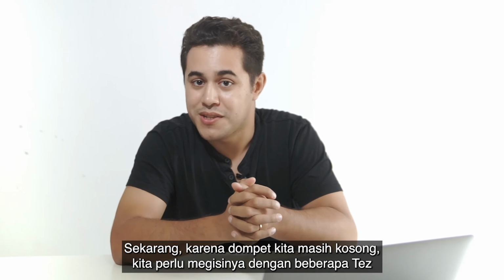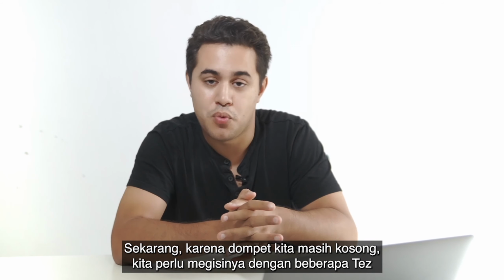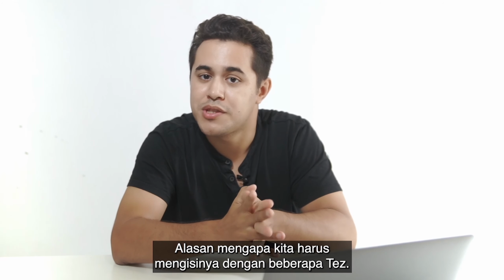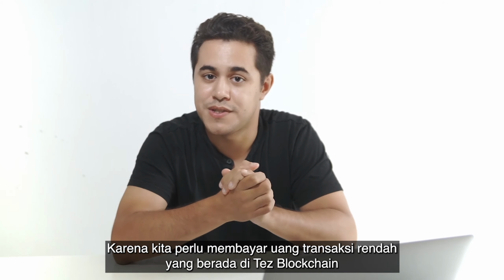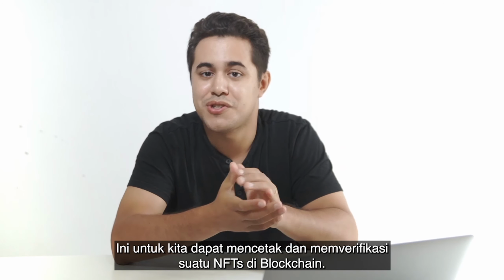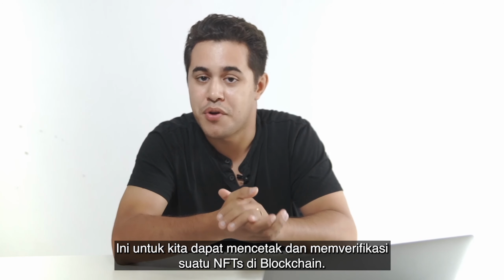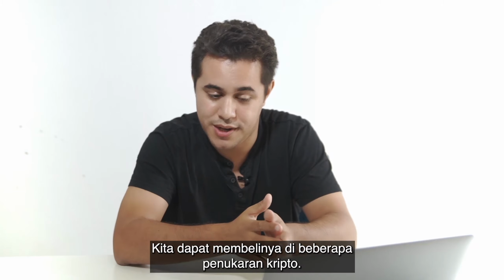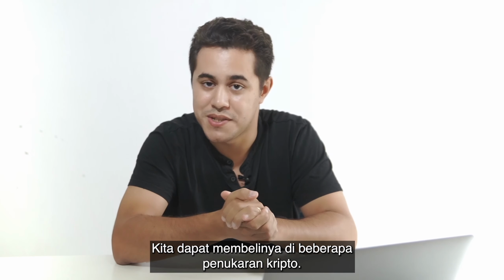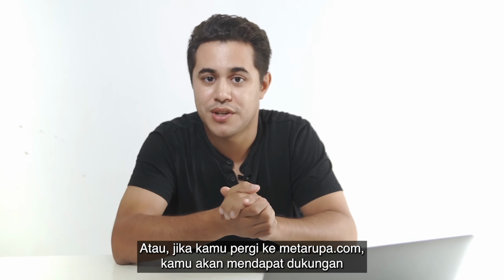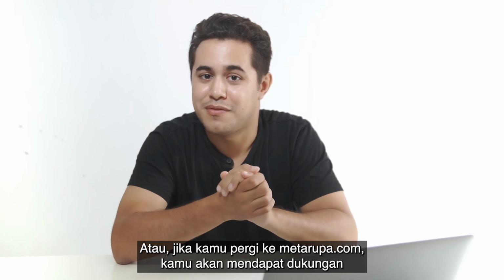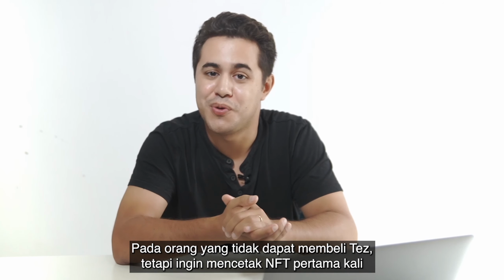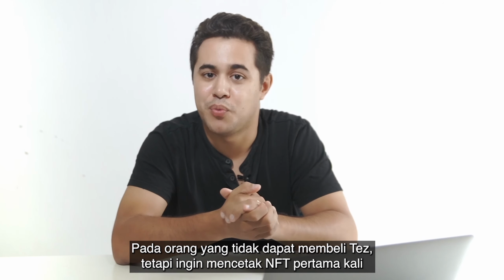Now, because our wallet is still empty, we need to fill it up with some Tez. The reason why we need to fill it up with some Tez is because we need to pay the low transaction fees on the Tez blockchain. This is so that we can mint and verify our NFTs on the blockchain. You can purchase Tez on any crypto exchange, or if you go to metarupa.com, we will have support for people who cannot purchase Tez but would like to mint their first NFT.